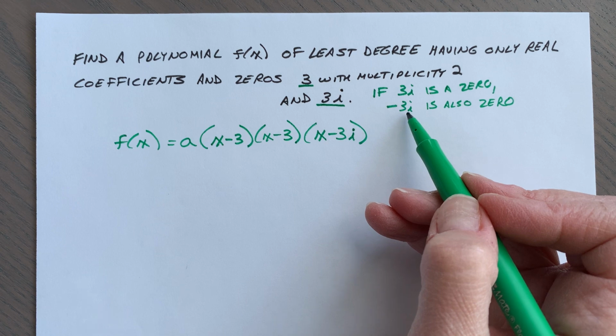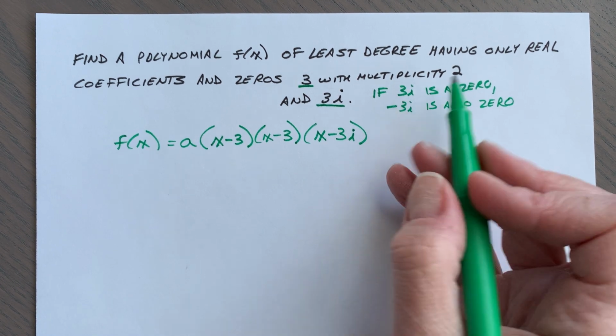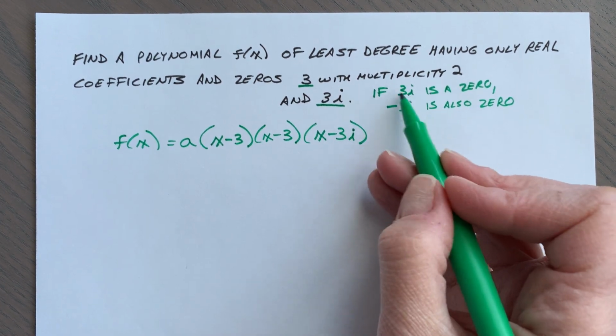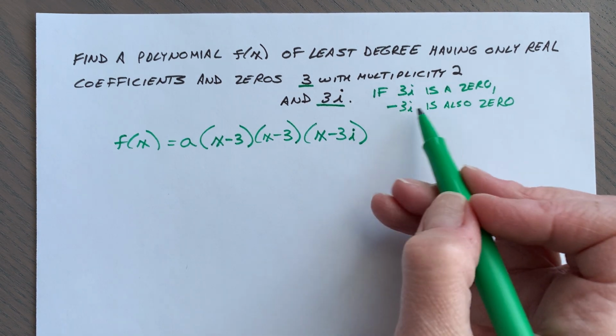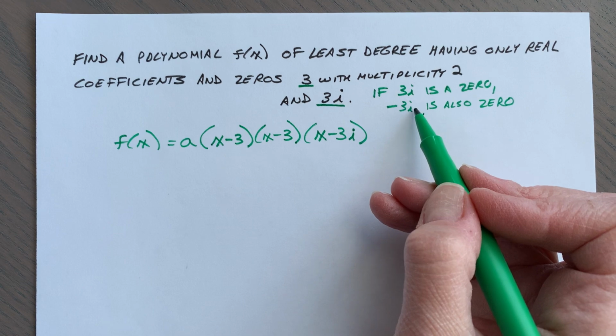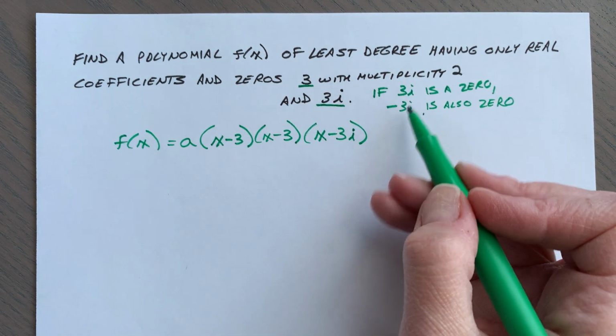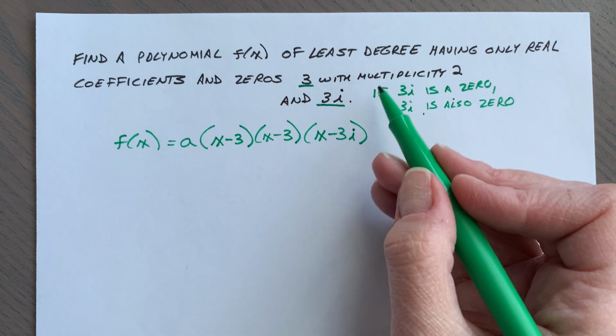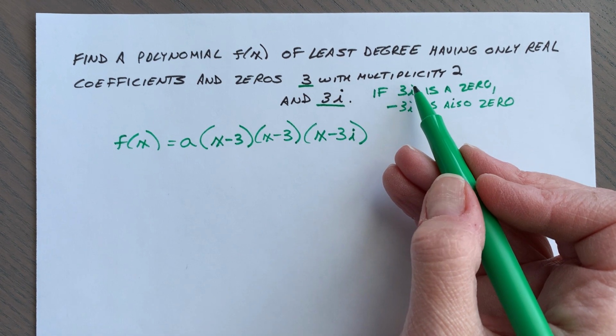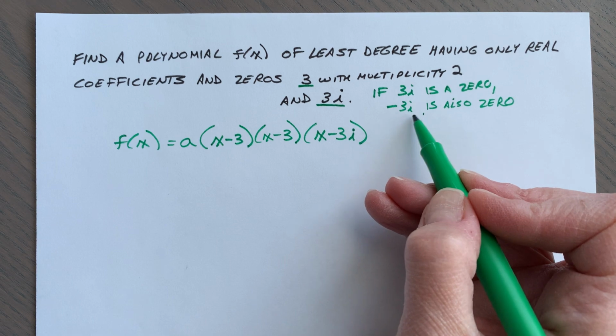It's our job to recognize they have to come in pairs. These come in pairs because the i, remember, comes from the square root of a negative. And whenever we take the square root, we're always doing plus and minus the square root.